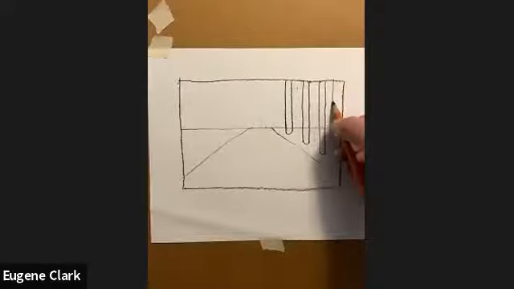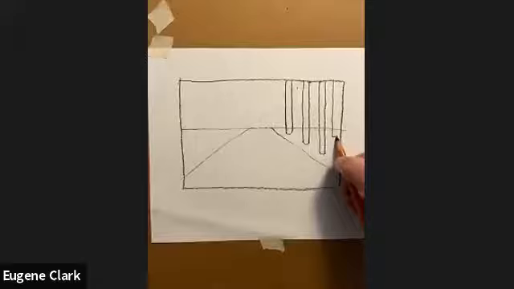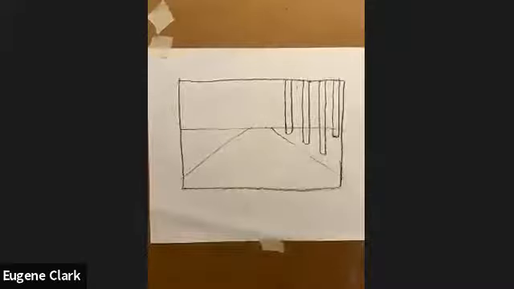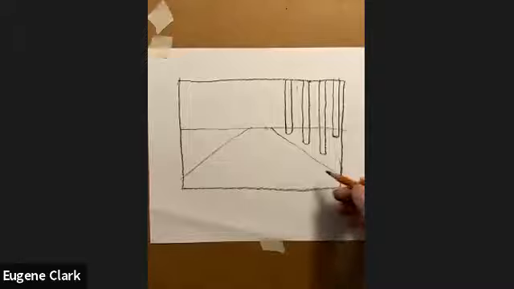And then this one right here, I'll keep it up a little bit. So by having some variation, it makes for some nice variety.